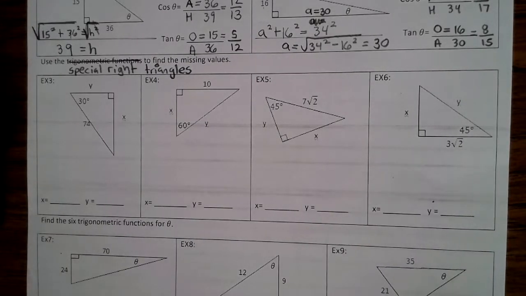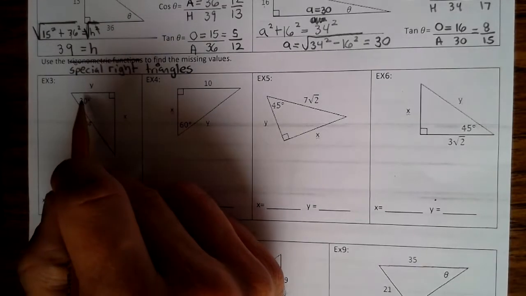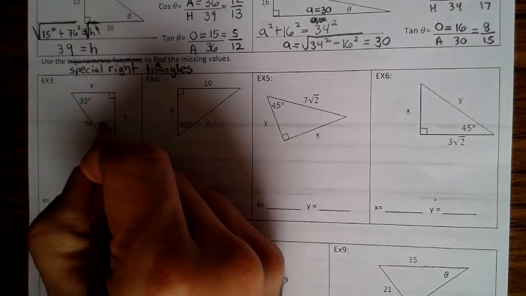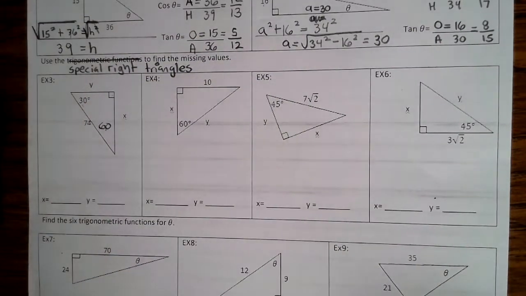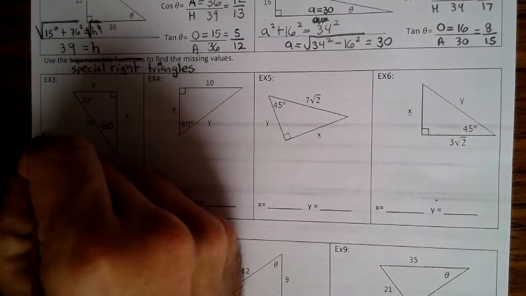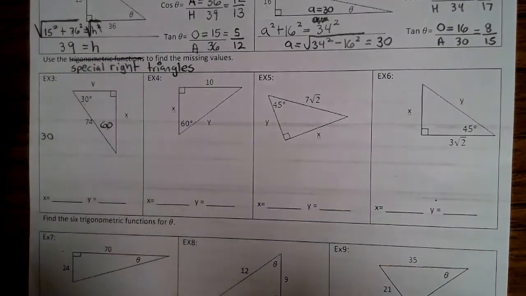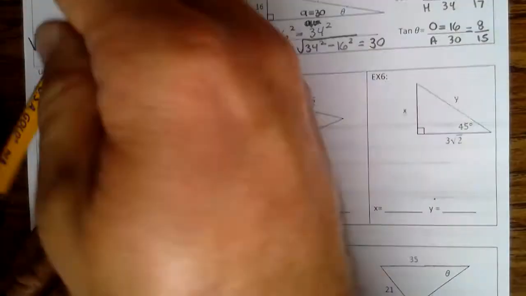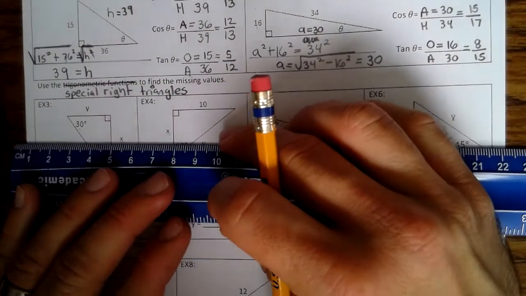Okay. So we know this is 30, so this has to be 60, because 30 plus 60 plus 90 is 180. So what we need to do is make a 30, 60, 90 chart. And actually, let's come up here.